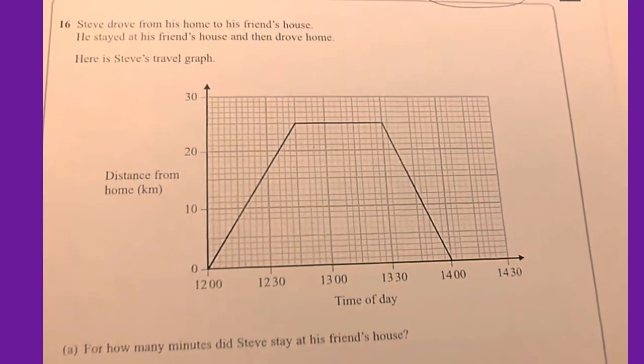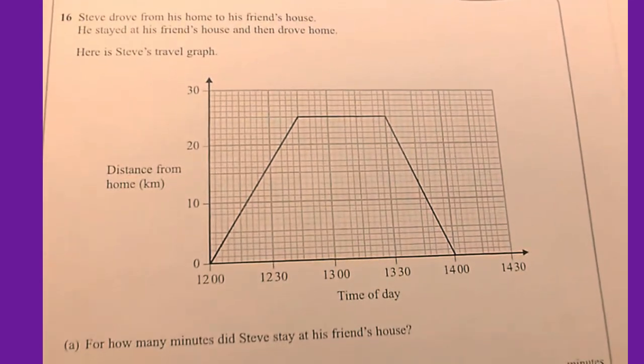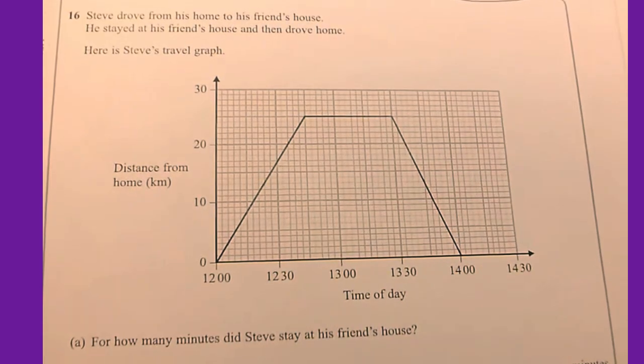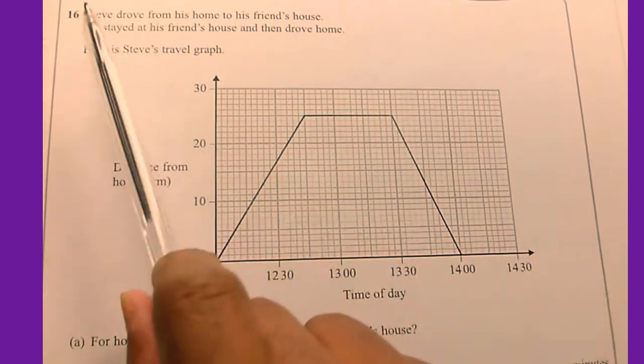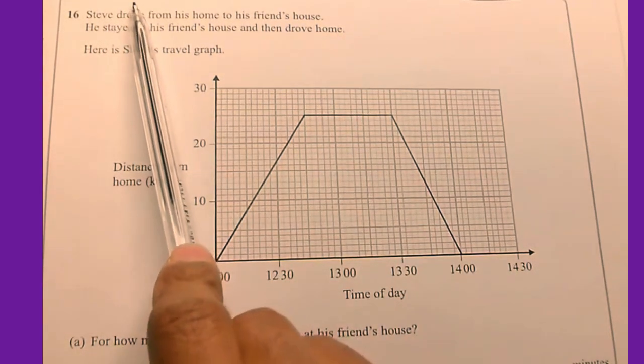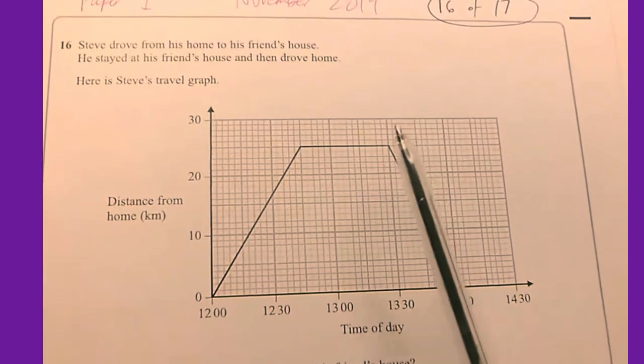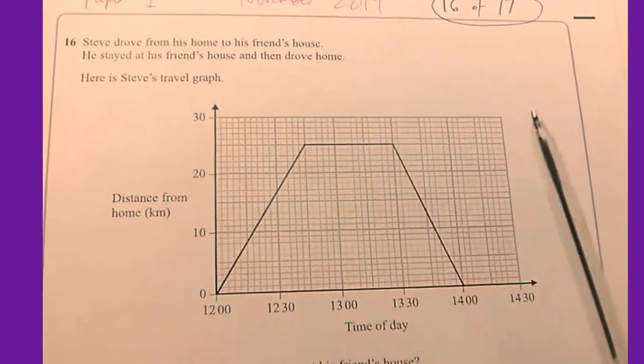Let's zoom in first. All right. So we've got, this is paper 1. So it's a non-calculator paper. You can see paper 1 is from November 2019.